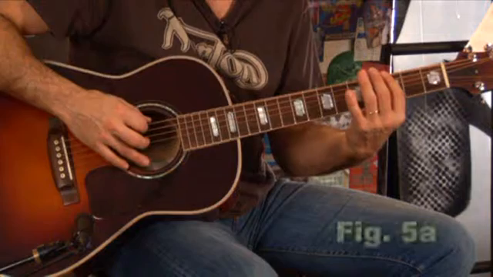All right, now let's look at another fingering, an extended position for G major pentatonic, so you can solo over the entire fretboard.